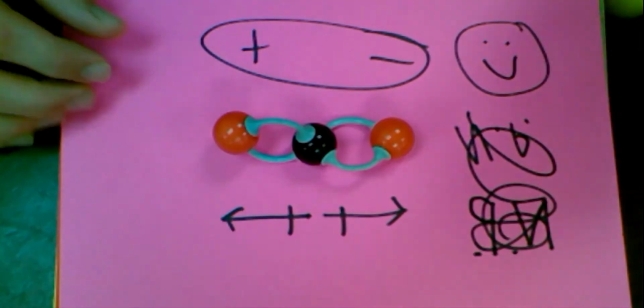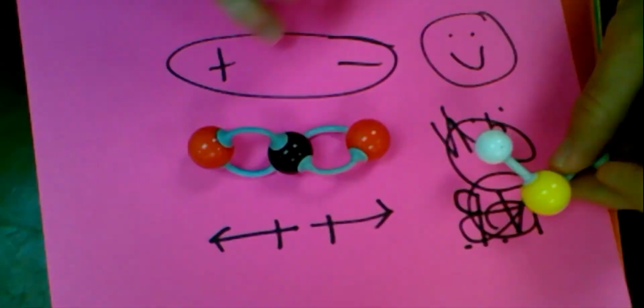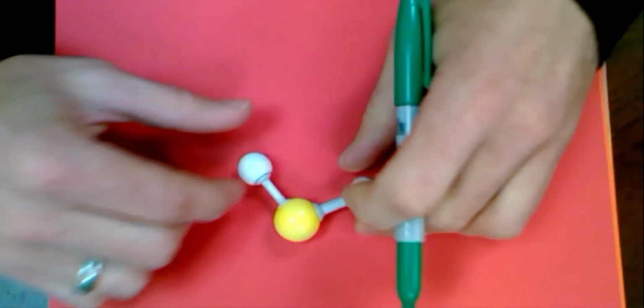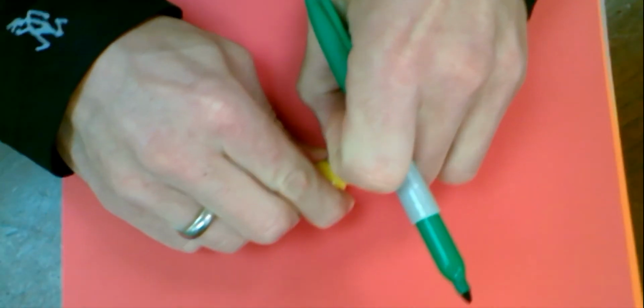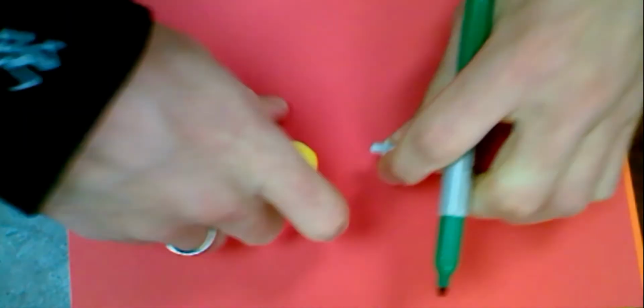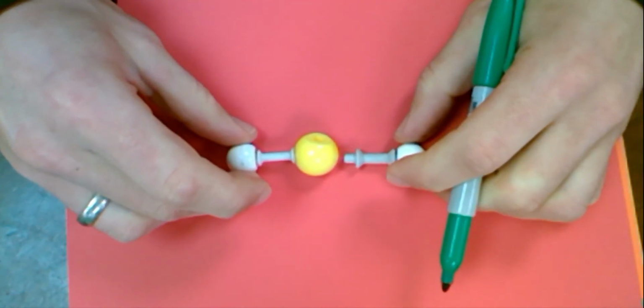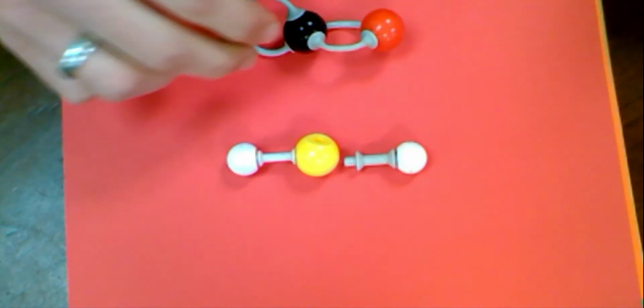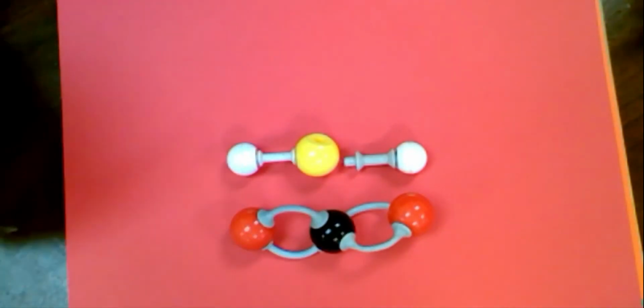So again, going back to this one. The only reason it's polar is because it's bent. If this one were linear and they went in opposite directions like CO2, then it would also be nonpolar.